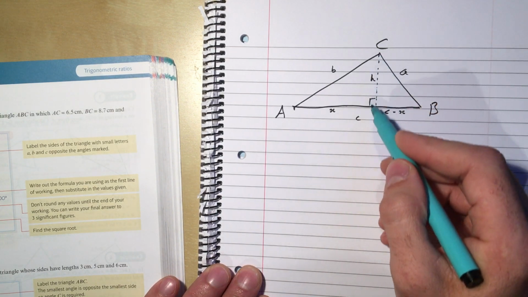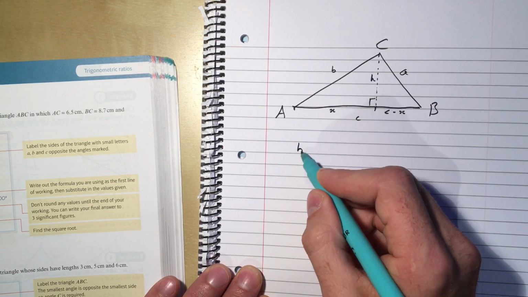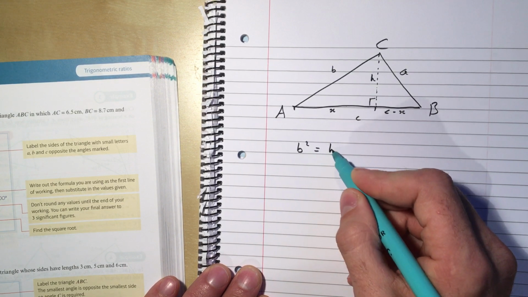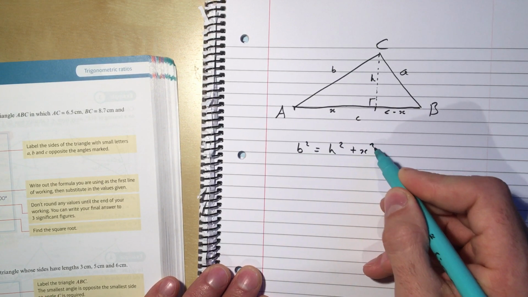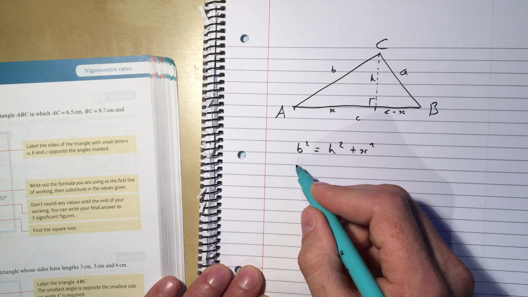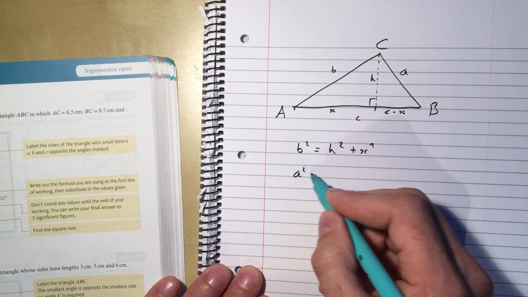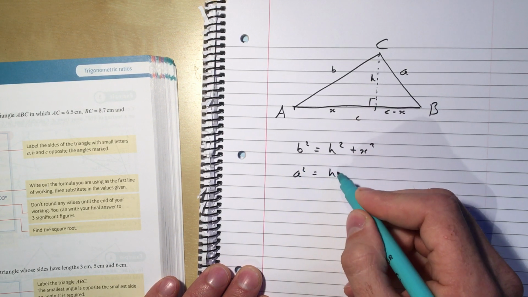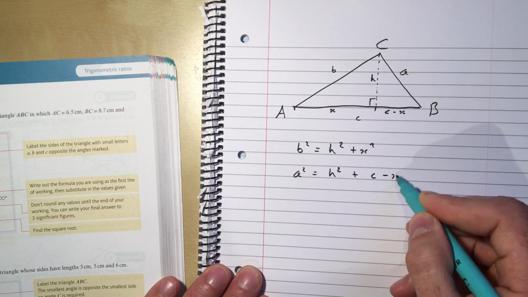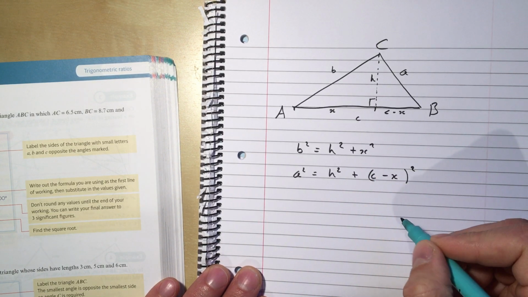Now, if we look in this triangle here, we can see that b squared equals h squared plus x squared. And if we look in this triangle here, we can see that a squared equals h squared plus (c minus x) squared, okay?